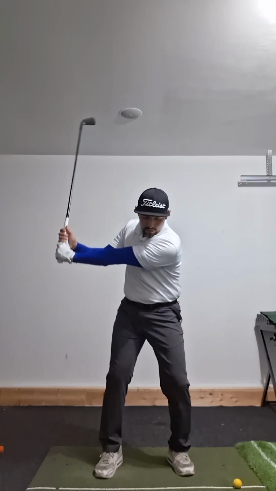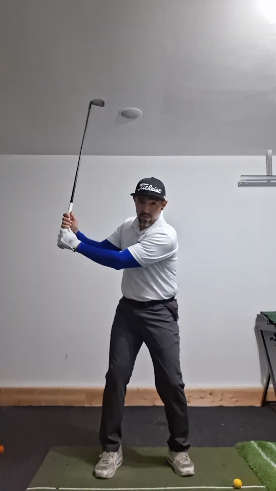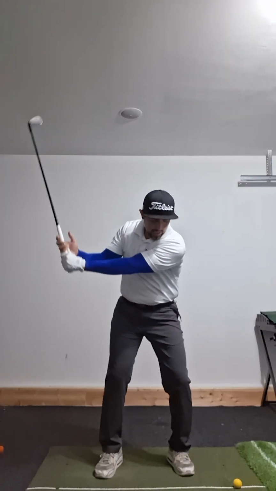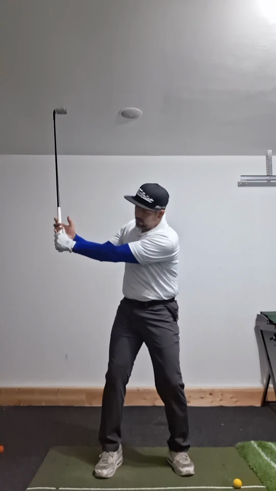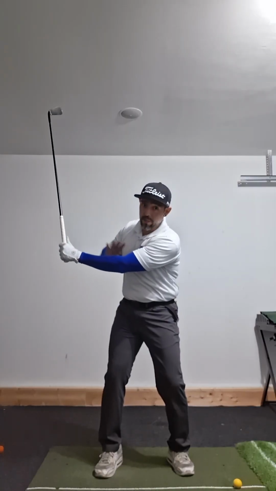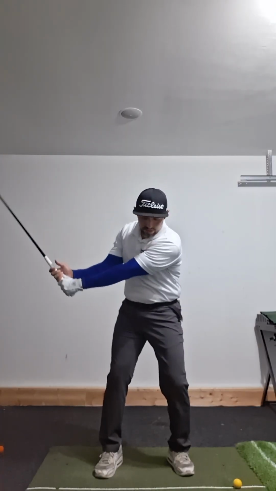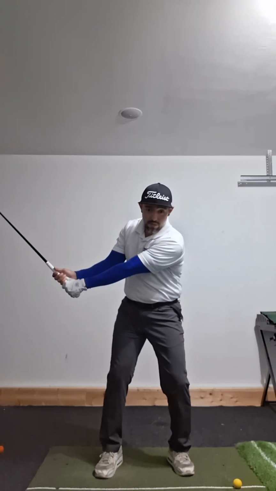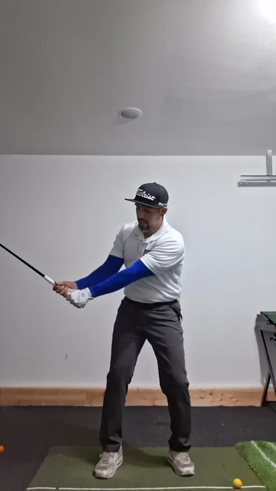In position 5, we see the torso turning. That's our next order of things. That torso is going to rotate, and it's going to slowly start transferring all this power into our body, up out of our body and into the club. Position 6, we're coming down. Now what's next is the arms. So again, from bigger muscles to smaller muscles, from the arms and into the hands.